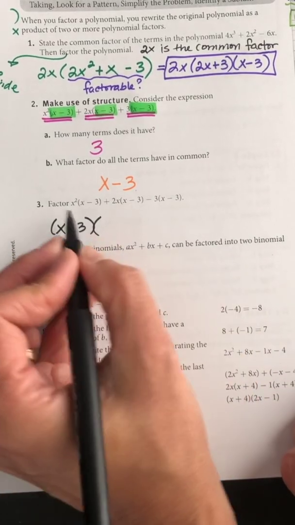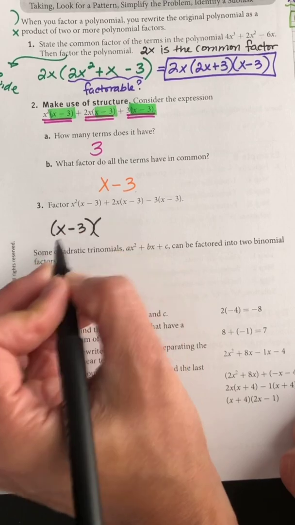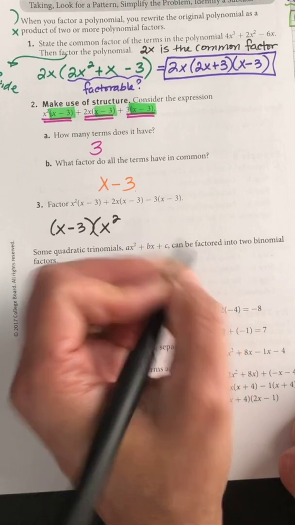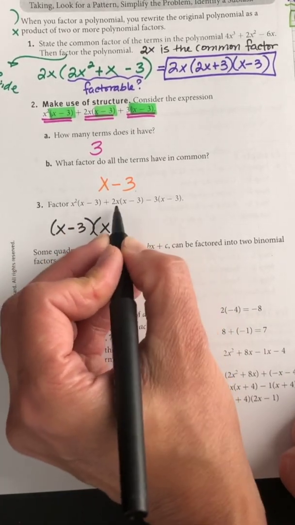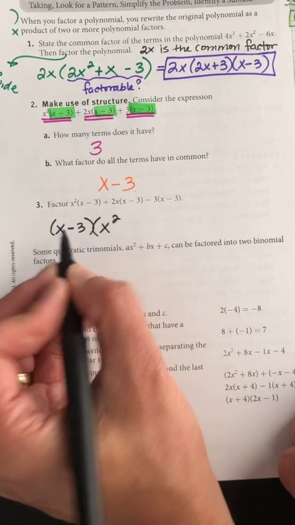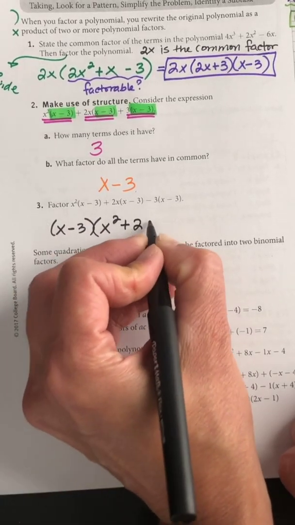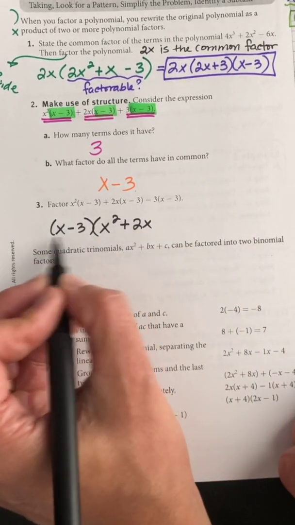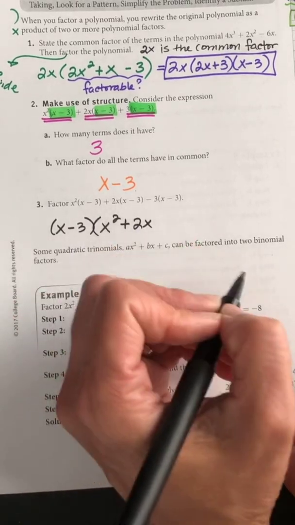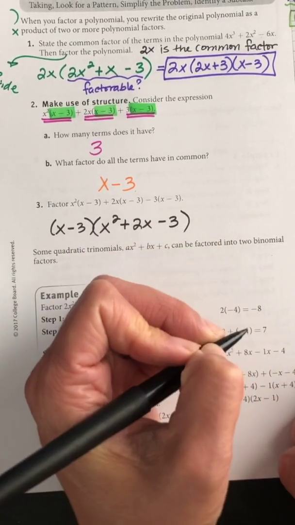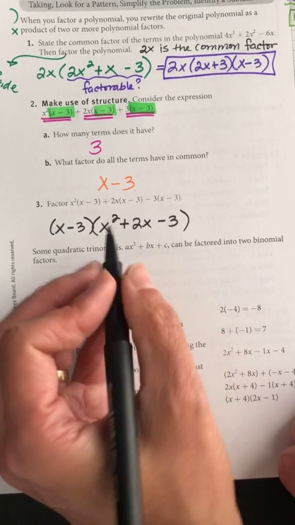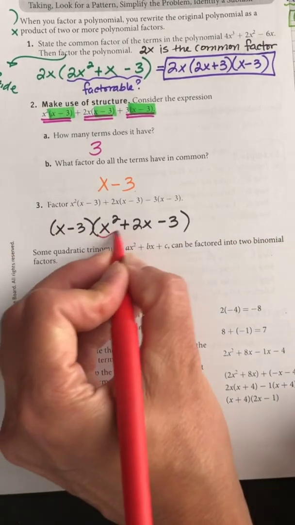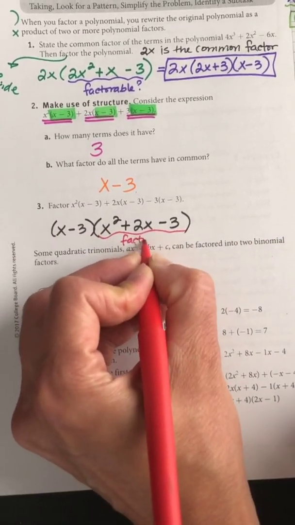All right, so if I factor that out, x squared times x minus 3 divided by x minus 3, well, the x minus 3's will cancel, and all I will have left is an x squared. 2x times x minus 3 divided by x minus 3, well, the x minus 3's will cancel, and all I will have left is a positive 2x. Minus 3 times x minus 3 divided by x minus 3, the x minus 3's will cancel again, and all I will have left is the minus 3. So that is factored, and we always need to check to see if this is factorable. Is it factorable?